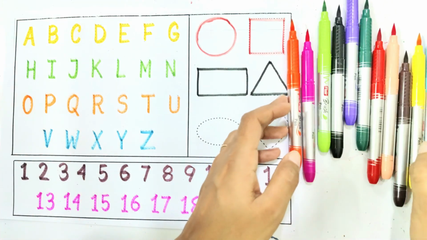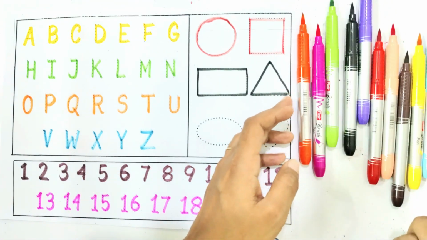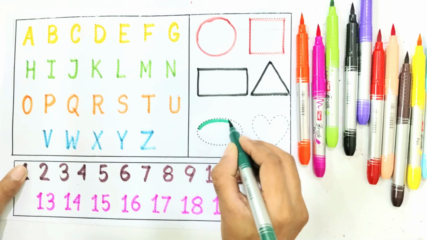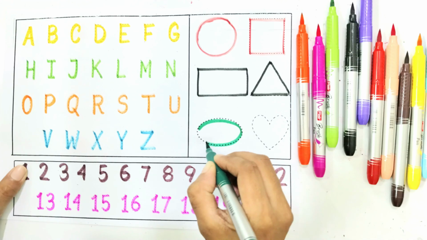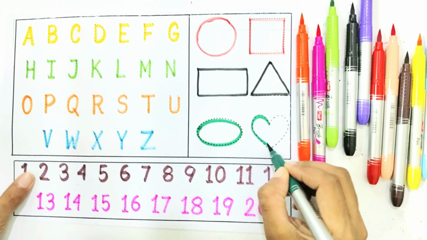Say with me color name green. Say with me shape name oval. Say with me, shape name heart.